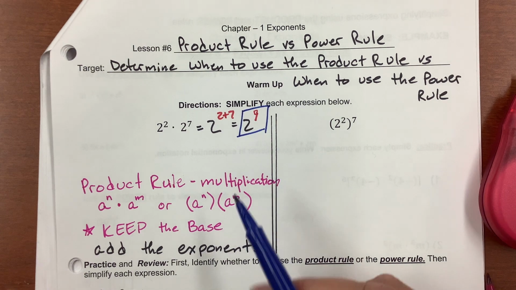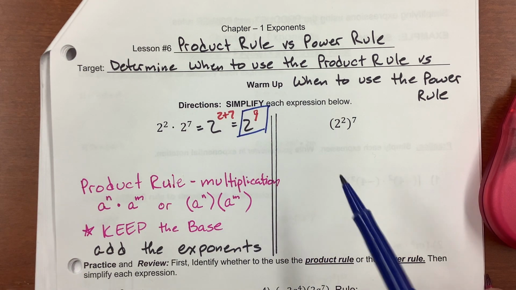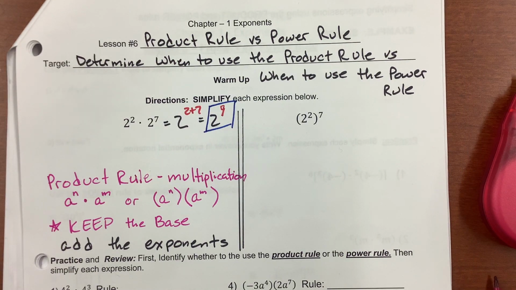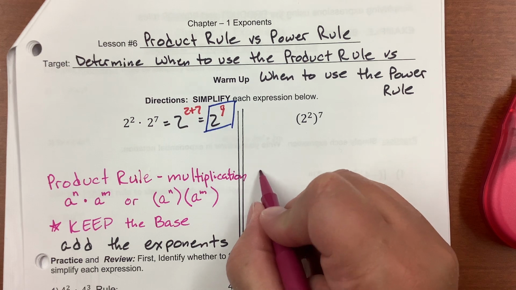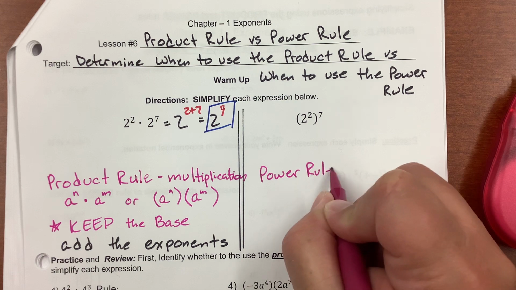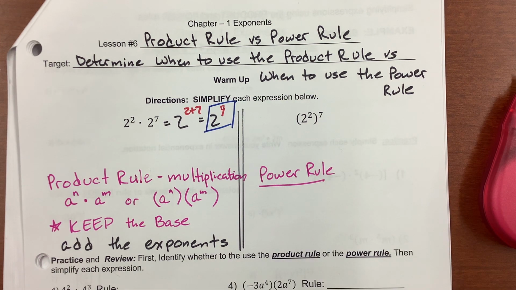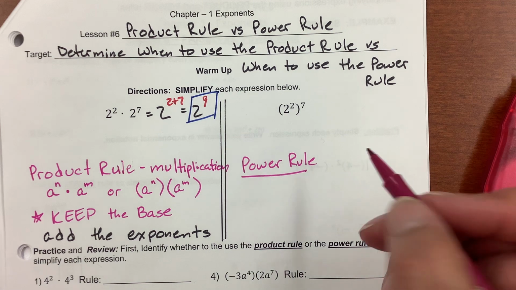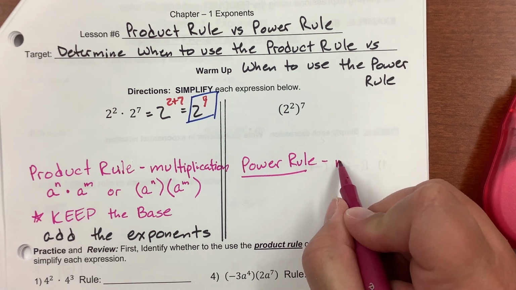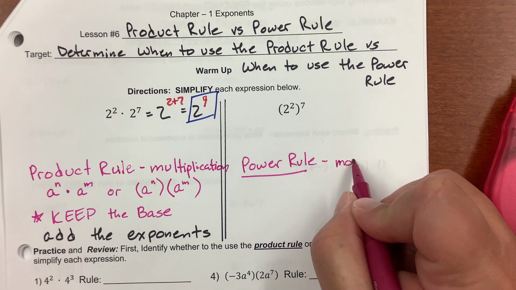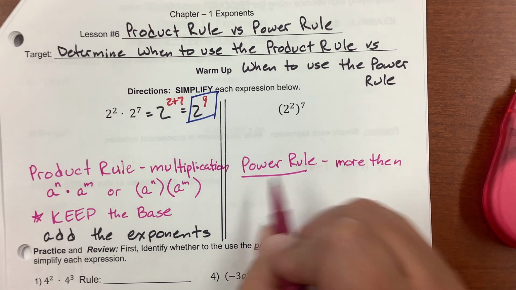Now this one, if that was the product rule, and I'm doing product versus, you knew this was probably going to be a power rule. So, what's power rule? A power rule, that's when you have more than one exponent, because a power is another word for an exponent. So the power rule is going to apply when you have one base with more than one exponent. So I'm just going to write more than one exponent.